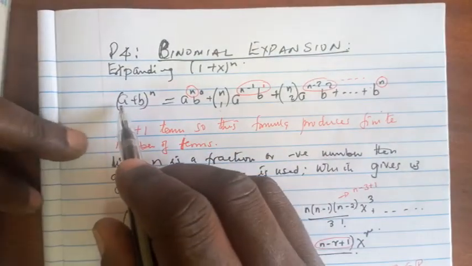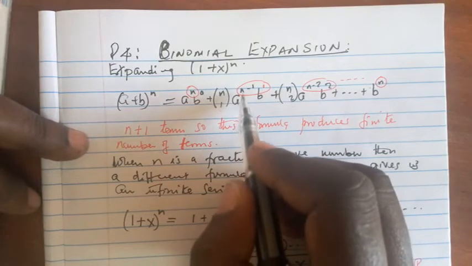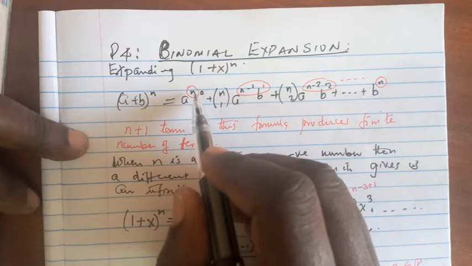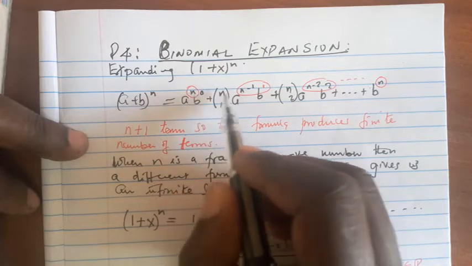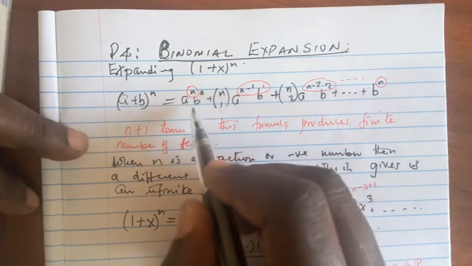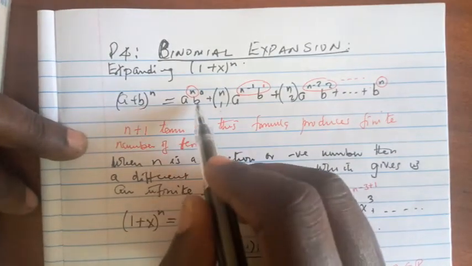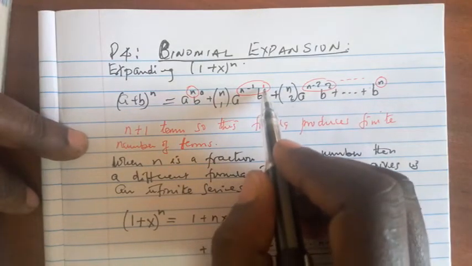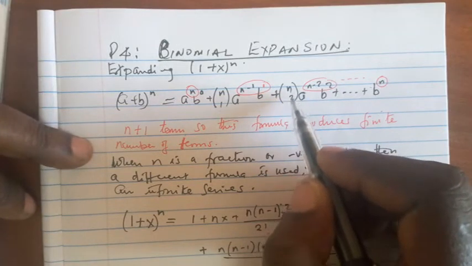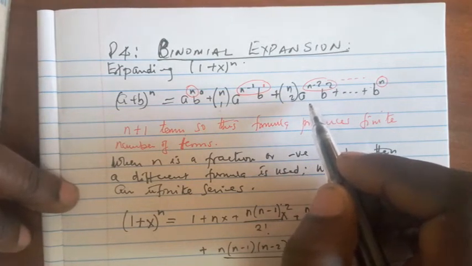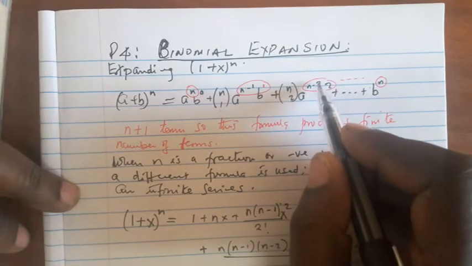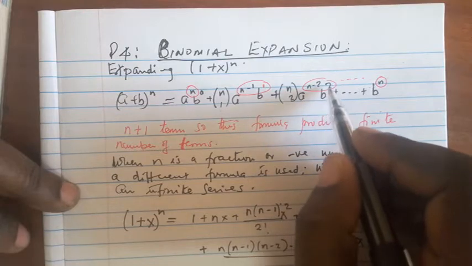But look, the power of the first term, a, now becomes n minus 1. If you're keen, you realize that we started with n, and then the second term, a, was raised to power n minus 1, so the power reduced by 1. And b, the second term, was raised to power 0, and now is raised to power 1. And the next term, still with a coefficient, we will see how we can get the coefficient from the calculator, has a raised to power n minus 2, but now b raised to power 2.